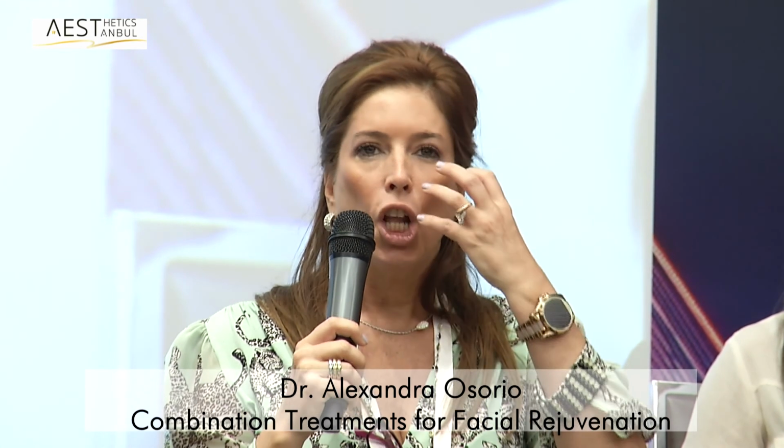The ideal candidate, I've done this technique on all kinds of people. But the ideal candidate is the one that has flexity. When you put the hands like this and do flexity, you have laxity, very hard, and sagging here, and some wrinkles. So it's not the patient that has lost all the volume on the face.